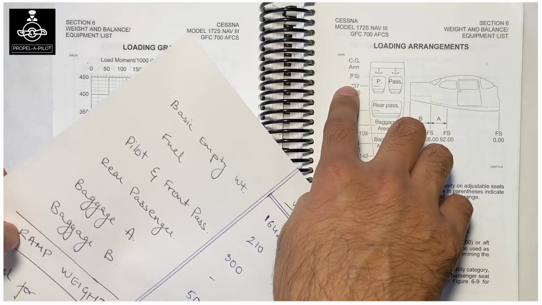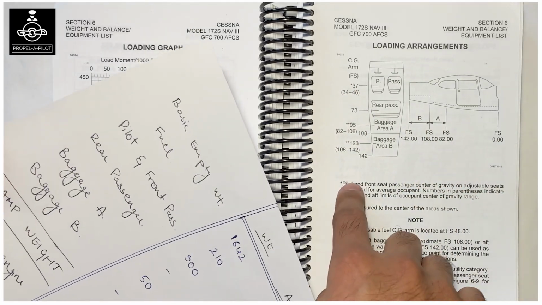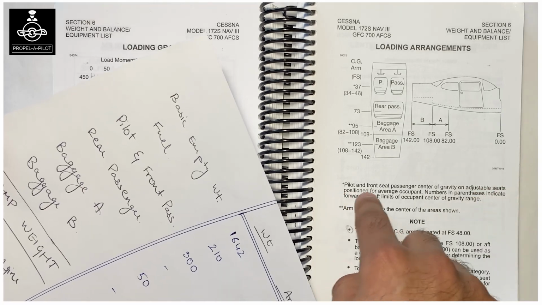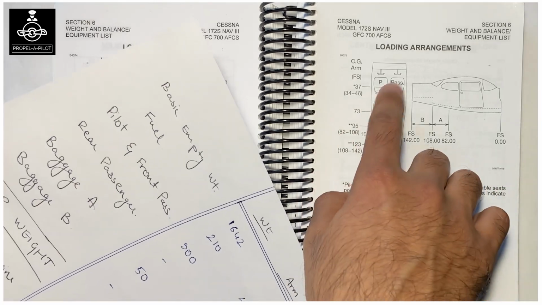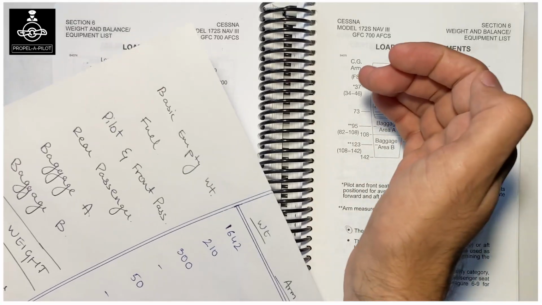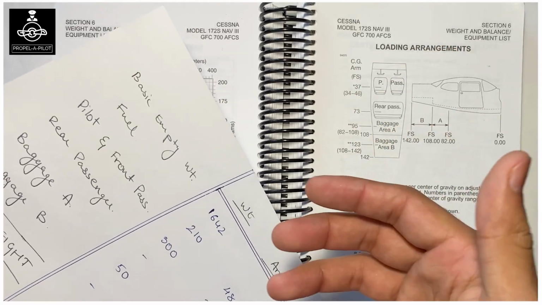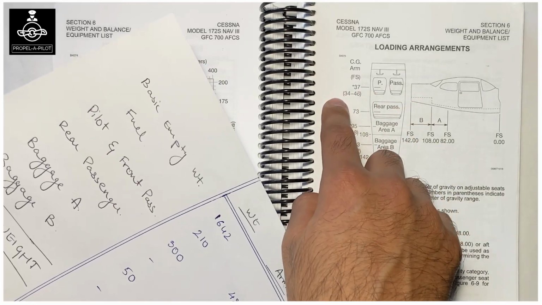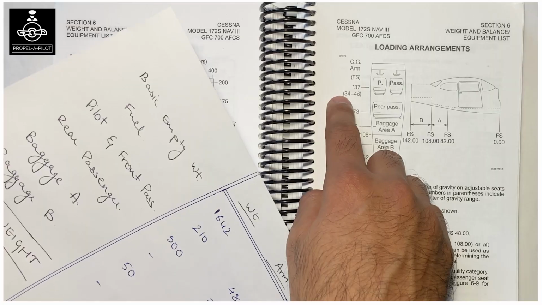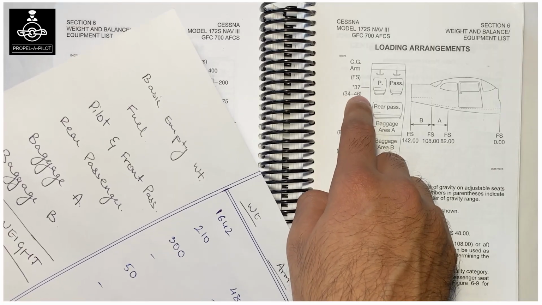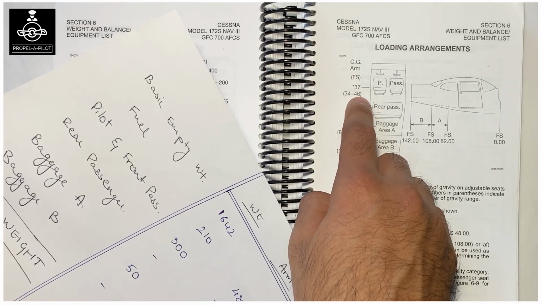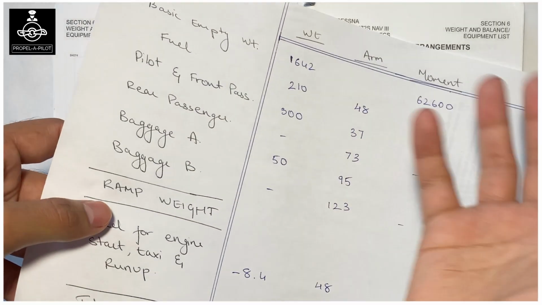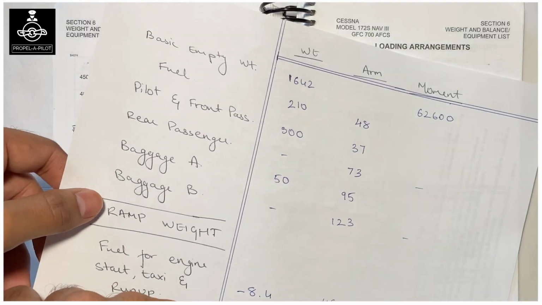Now 37 comes with a star. What does that mean? Pilot and front seats, center of gravity on adjustable seat position for average occupant, which means these two seats can move forward and aft based on the leg room required by the pilot and the passenger. Now with the forwardmost position, the arm will be 34. With the aft position, it will be 46. The average is 37, and that is why I've taken 37 to make calculations easier.